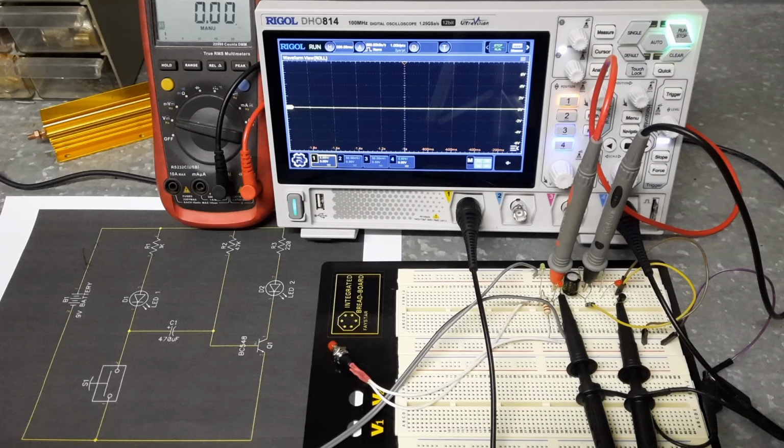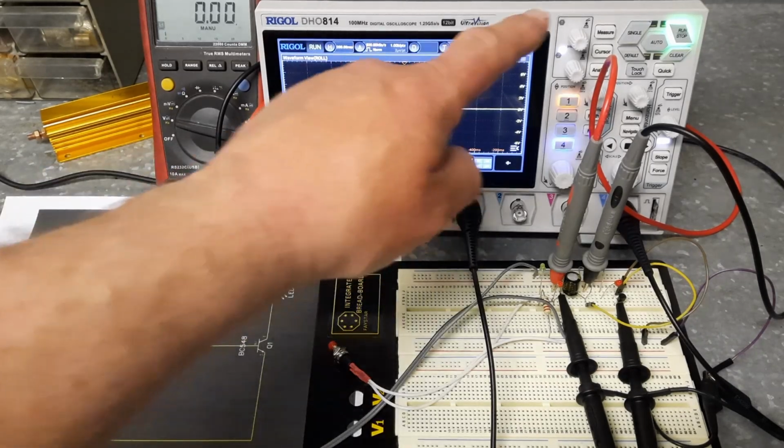Okay, we're going to turn this on now. And now we're starting from the start, starting from scratch. We're going to turn it on, and we're going to watch it rise like we do.